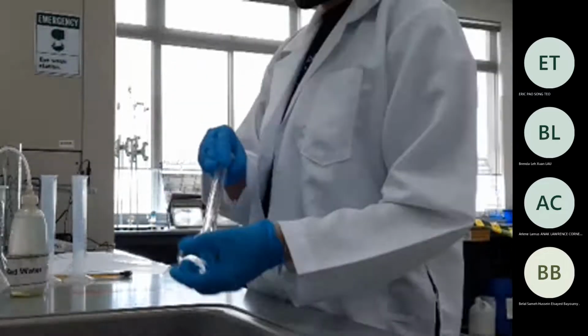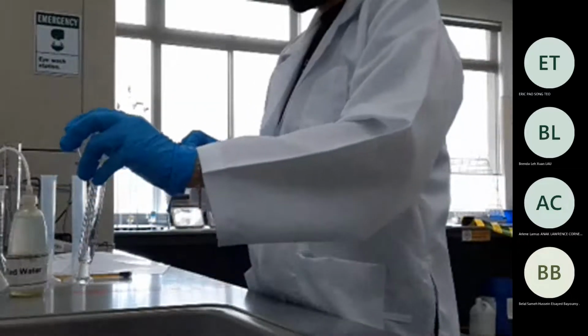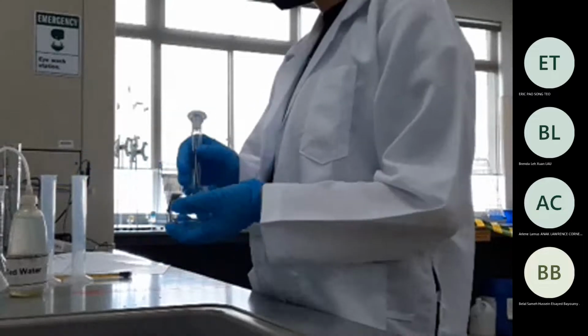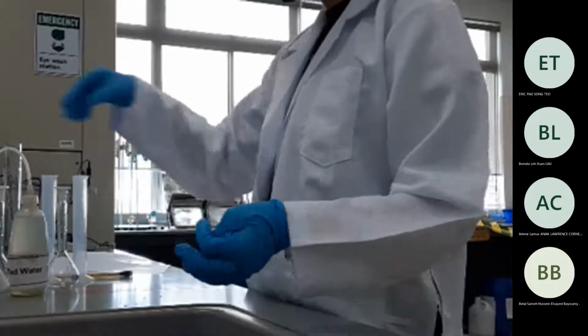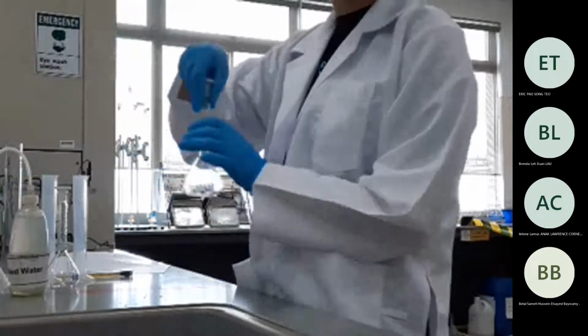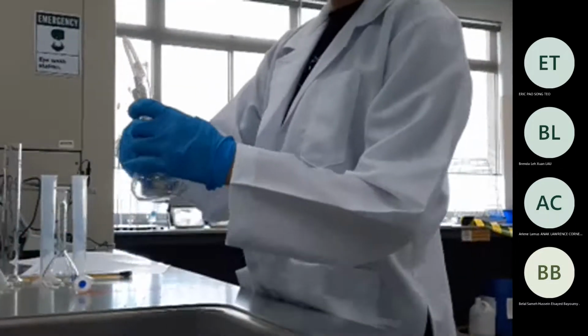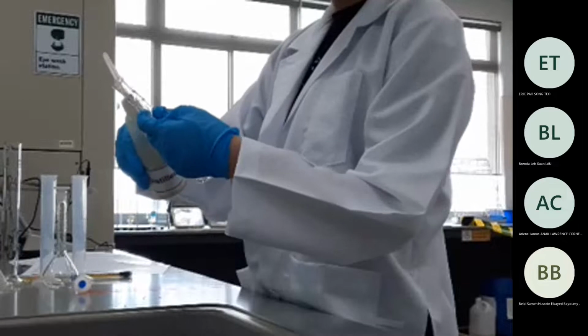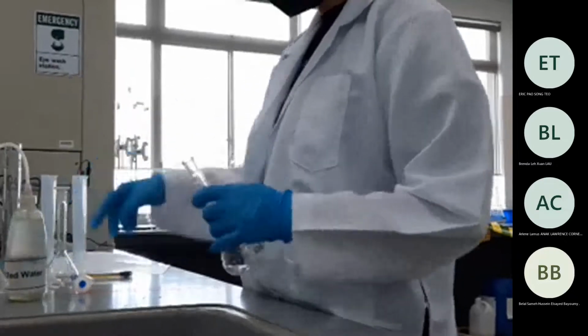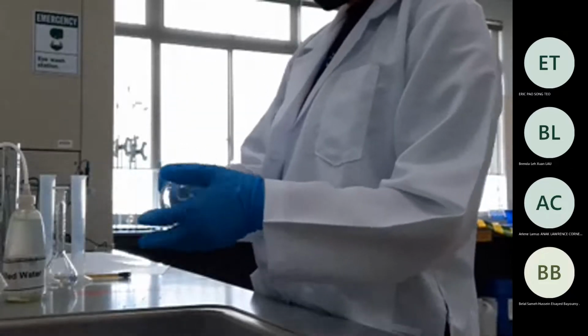I think I should take the gloves for myself as well. This is just distilled water? Yeah, it's just distilled water, it won't corrode your skin. No, it's not. But the safety procedure is we should be using gloves.